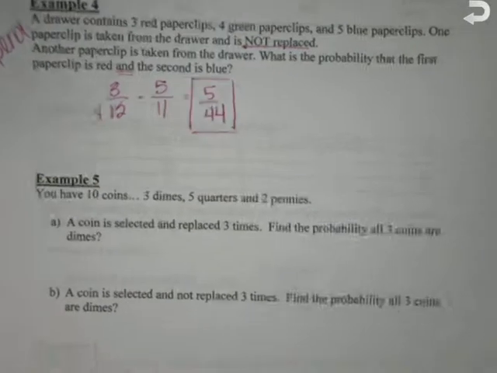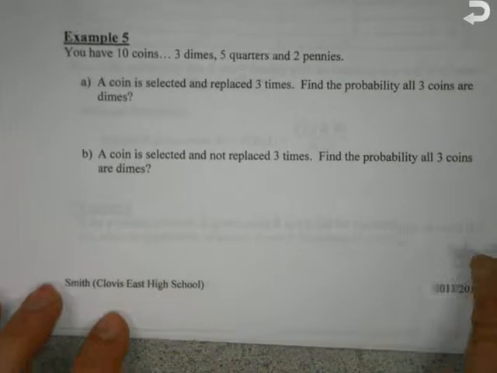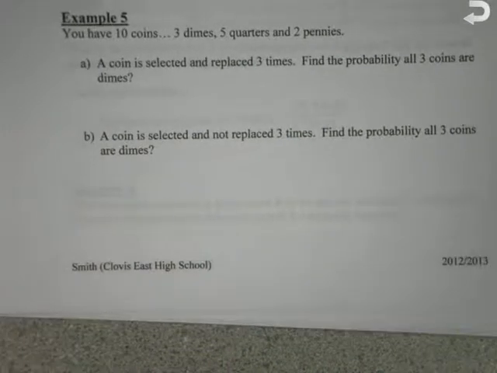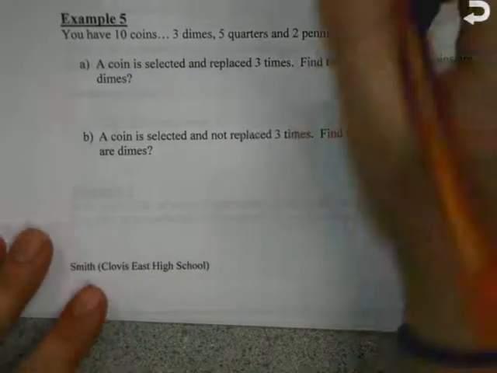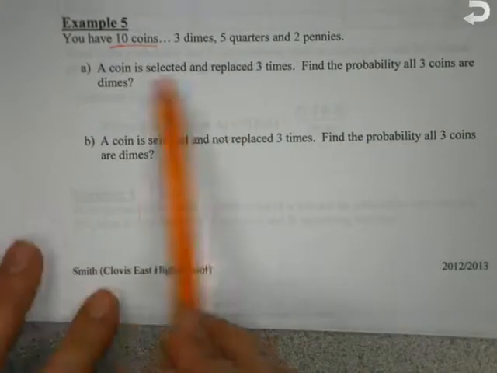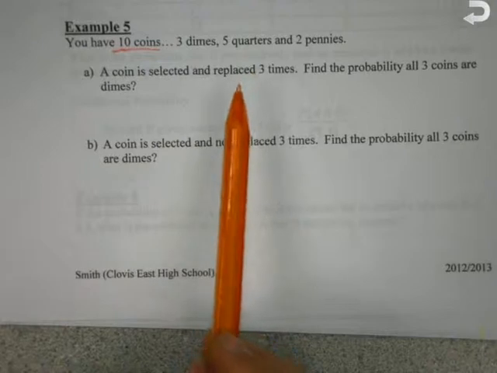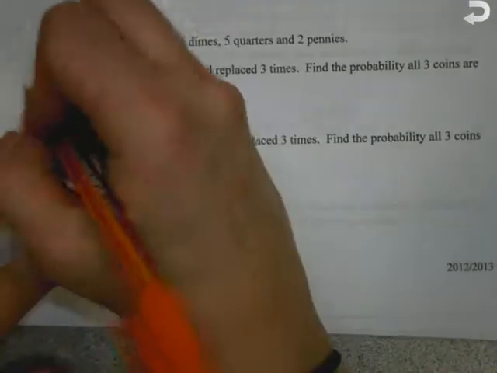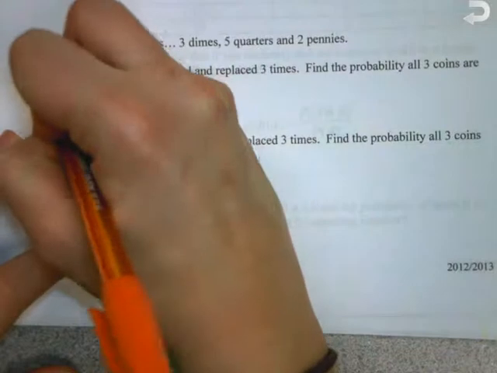Okay, so now I have coins. 10 of them. 3 dimes, 5 quarters, and 2 pennies. So that is 10 total, right? It says that. Okay, part A. A coin is selected and replaced 3 times. Independent or dependent? Independent. Find the probability that all 3 are dimes.